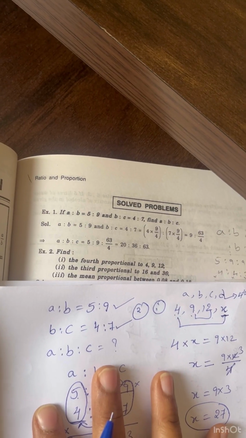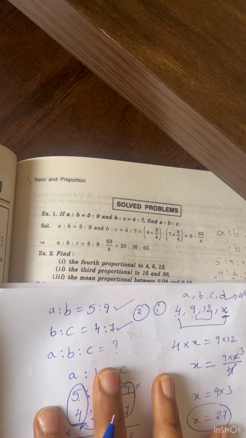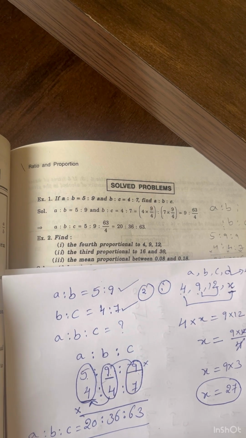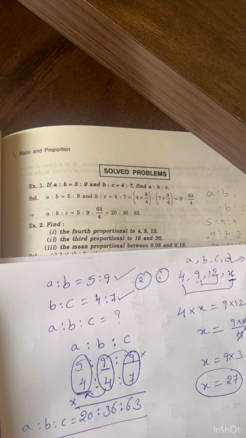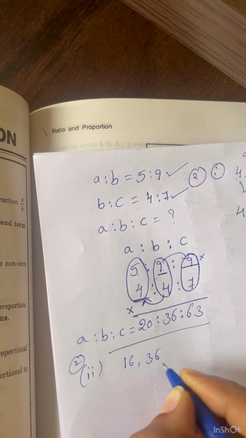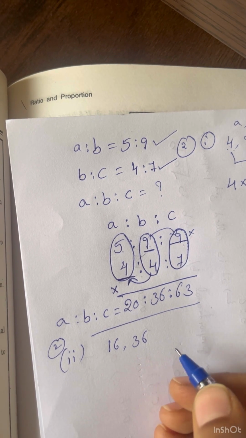So find the third proportional to 16 and 36. Under the second main, second one. Okay. So they are given 16 and 36, and they are asking to find out the third proportional.